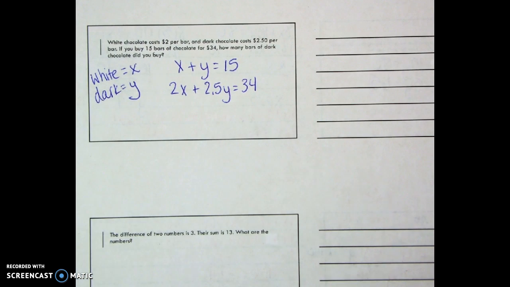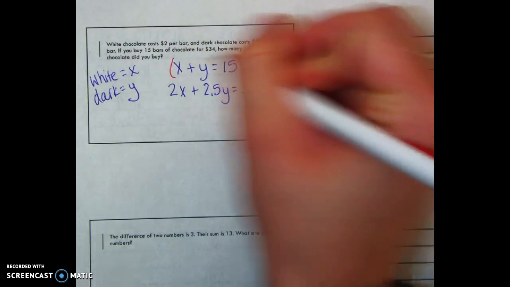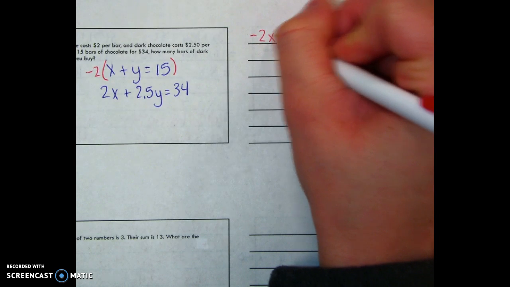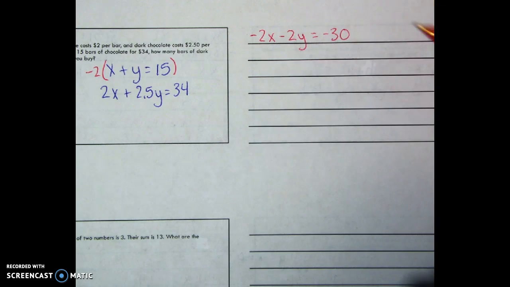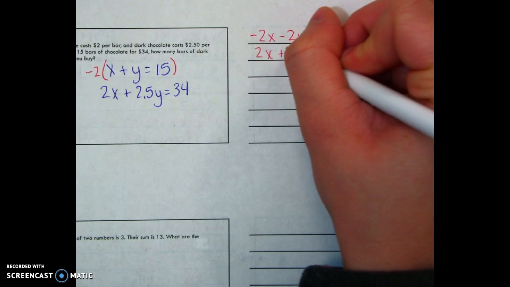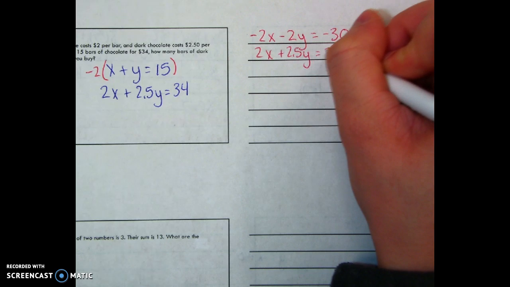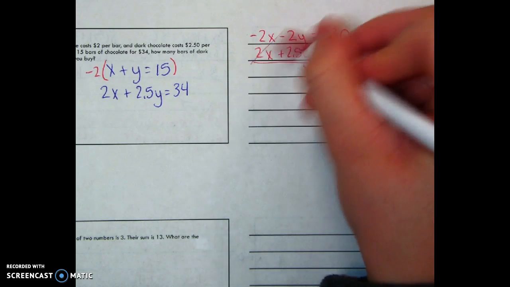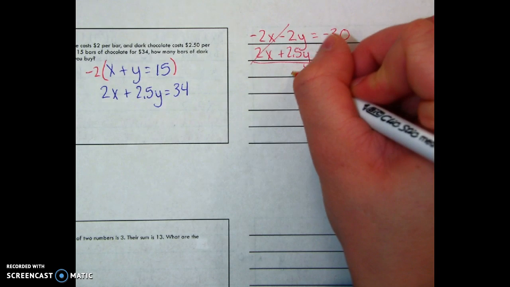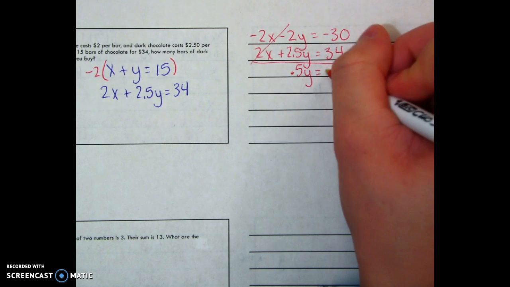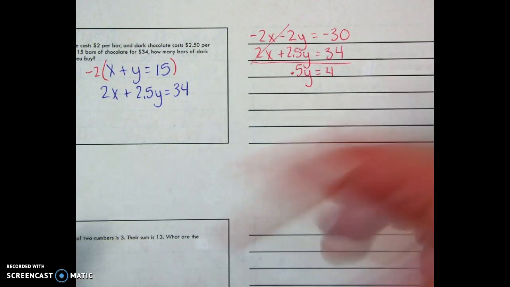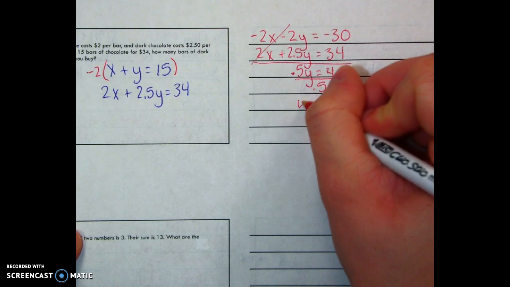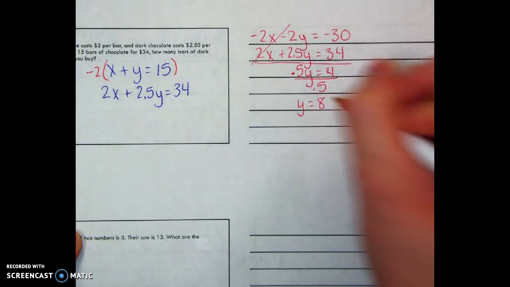Okay, I'm going to multiply the top by -2, and I will use elimination. -2x minus 2y equals -30. 2x plus 2.5y equals 34. Those cancel out. This is 0.5y equals 4. And then 4 divided by 0.5 is really multiplying by 2, so that's 8.